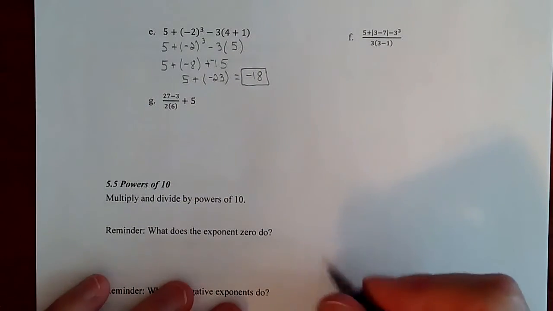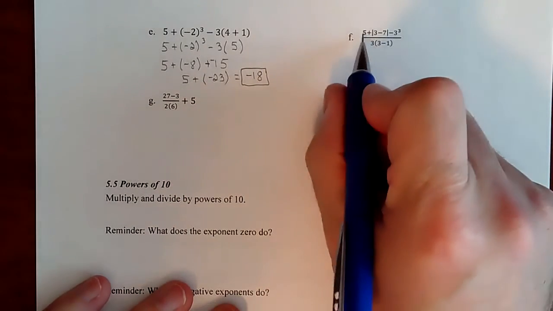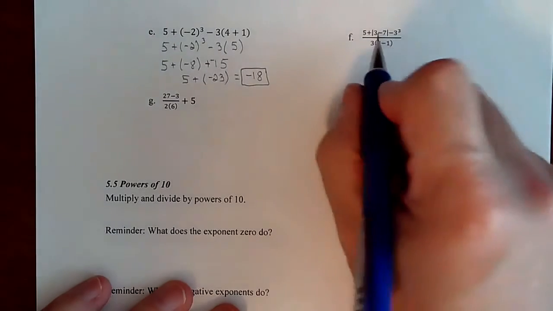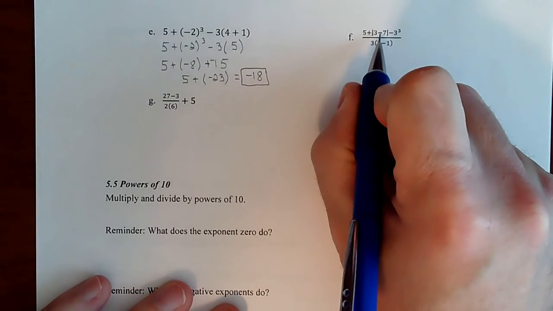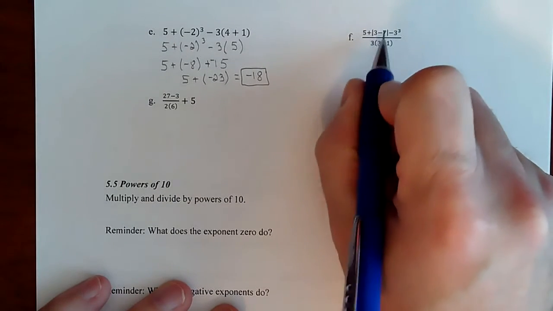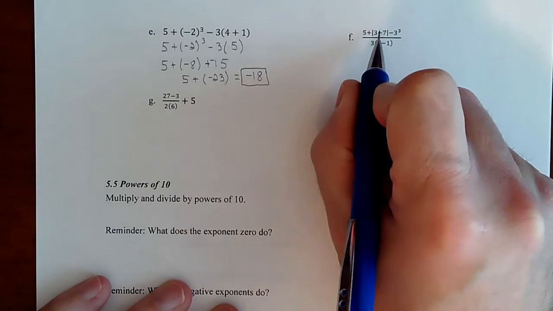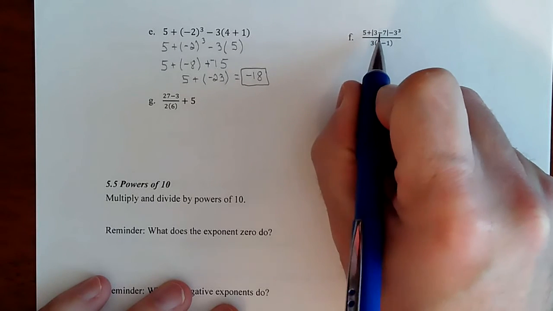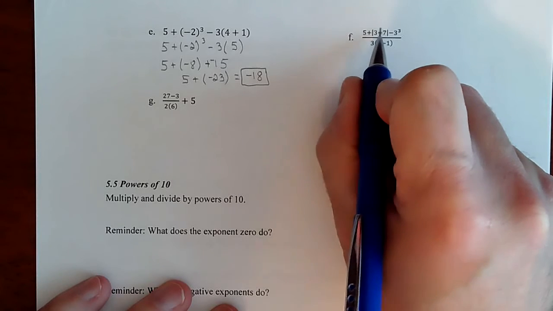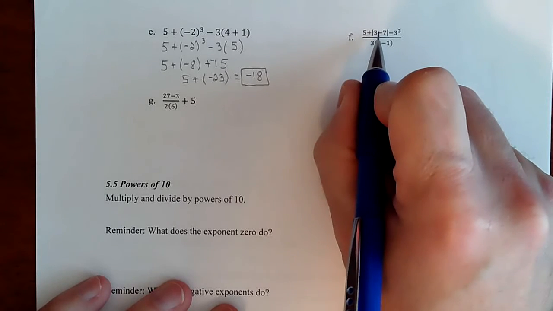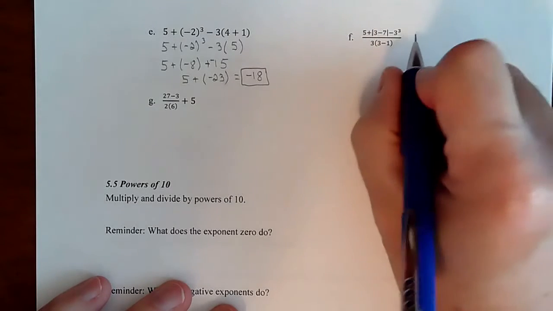All right, 2 more. Okay, so we got to go through everything on the top first. Here you got absolute value. Absolute value is like parentheses. So we want to do the operation inside of it, and then the absolute value is going to make, no matter what it is, it's going to make it positive. It doesn't make this plus, it makes the value afterwards positive. Okay, so let's do that piece first.